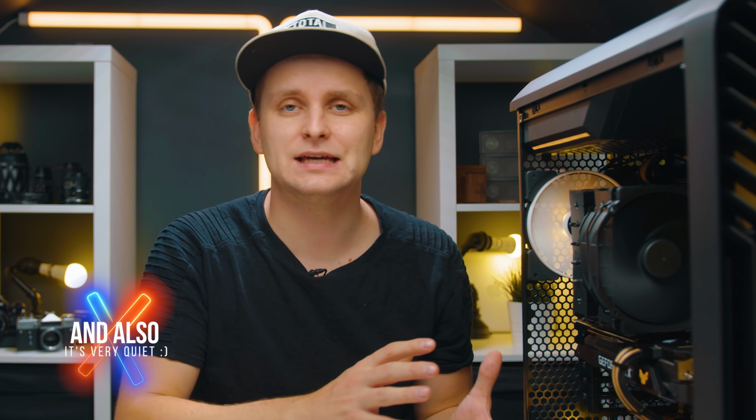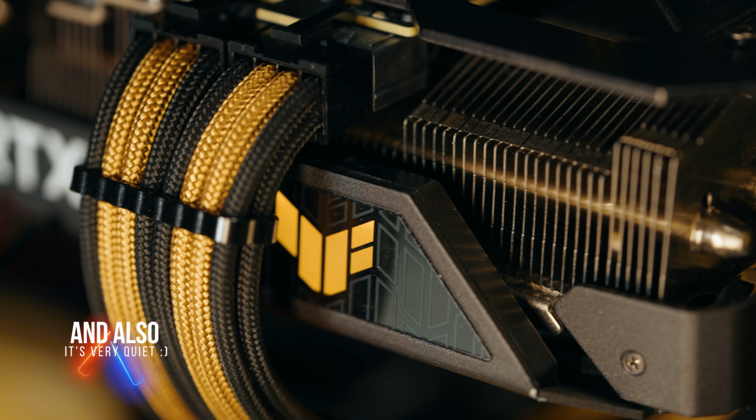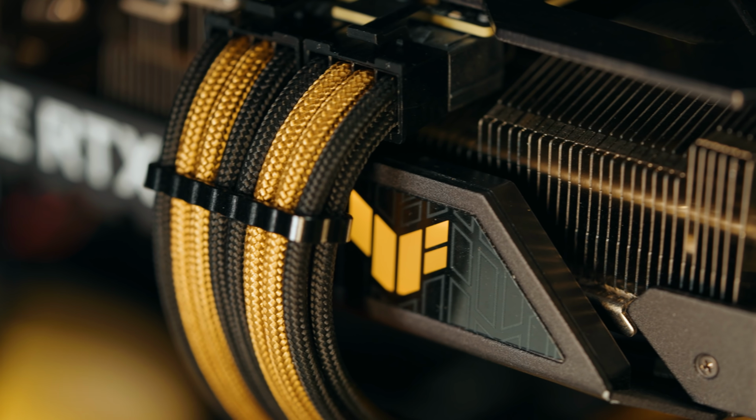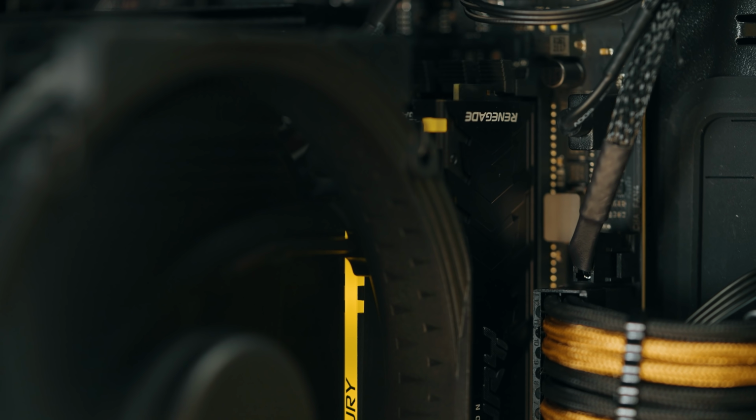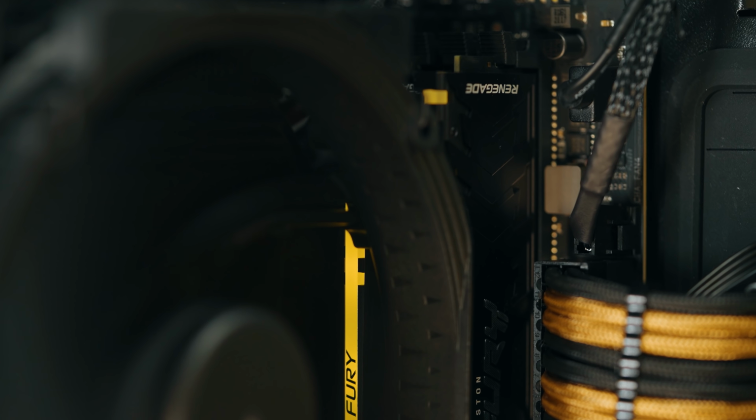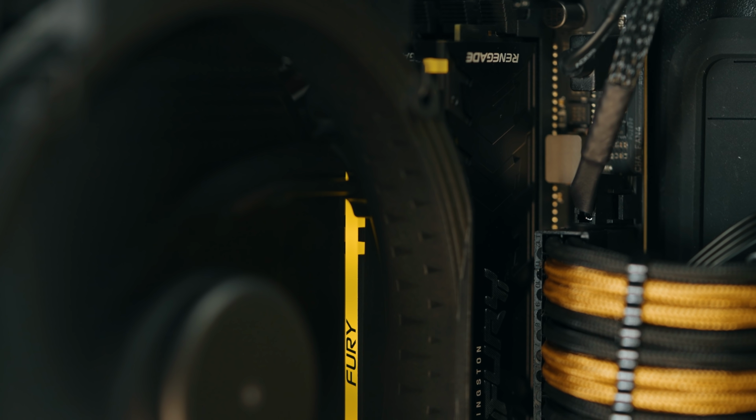So in a nutshell, I think this system is the best system you can get if you're doing all sorts of creative work: photo editing, video editing, rendering, 3D modeling, any of that sort of thing. This is a fantastic system for you. There's a lot of graphics power, a lot of GPU power, as well as plenty of RAM that can be upgraded up to 128 gigabytes.